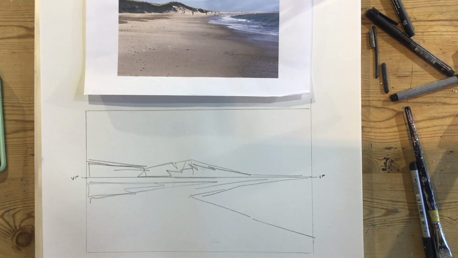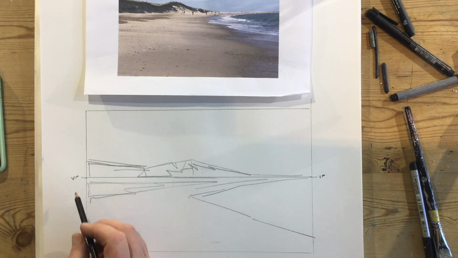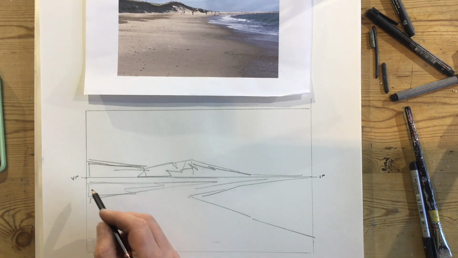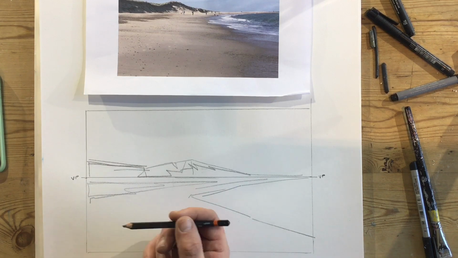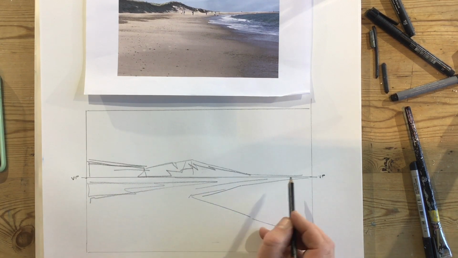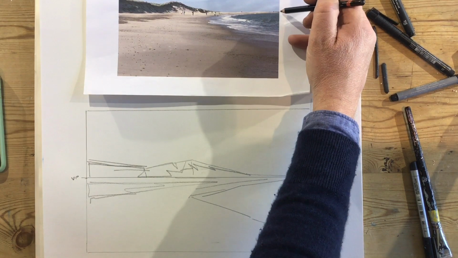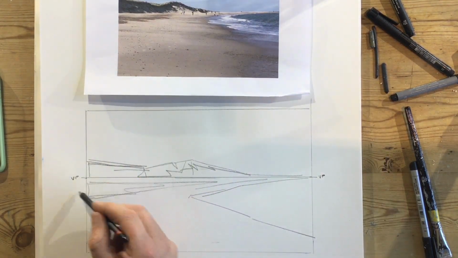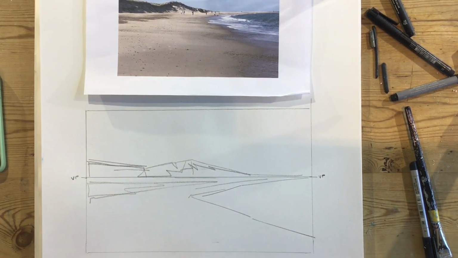Now that's basically it drawn with geometric, angular shapes. Just one point: I know you're supposed to use rulers, but when I'm drawing like this, and when I'm plotting out a big painting, I tend to measure things. So if the boundary of the horizon is halfway, I make it halfway. There's nothing worse than having a horizon on a strange angle.